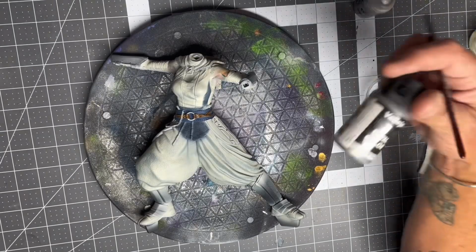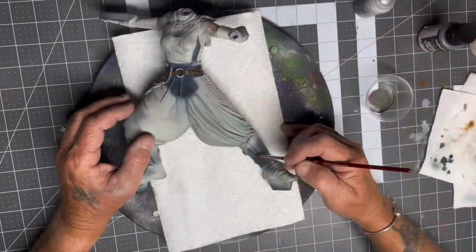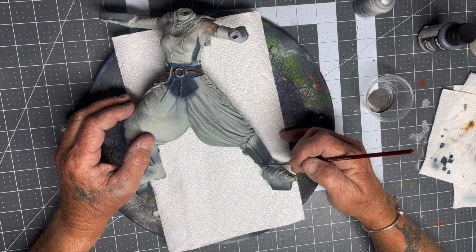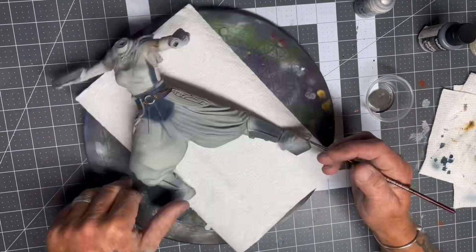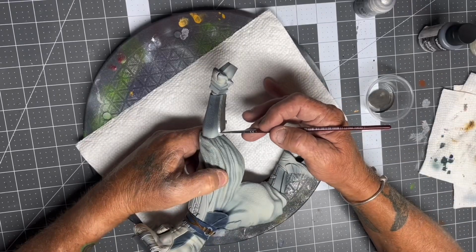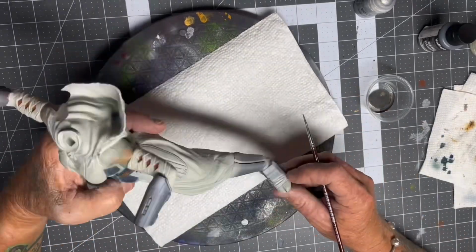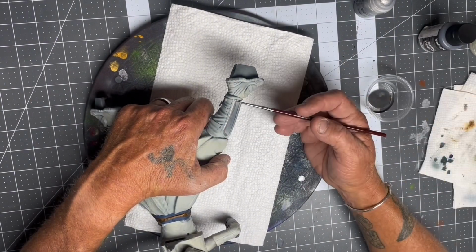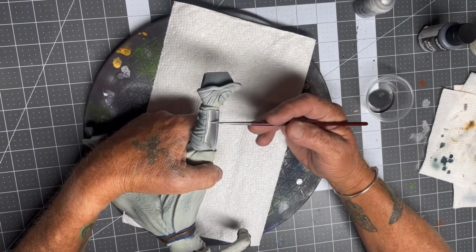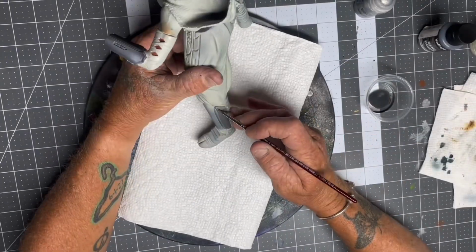Usually when I'm doing these narrations or the voiceovers, I can just reach over to my paint booth and grab the paint, because I'll remember what I used, and that's how I remember what I used. Now I'm using the Vallejo Metal Color, which I highly recommend if you're ever in need of metal color besides steel. This is just a little darker.